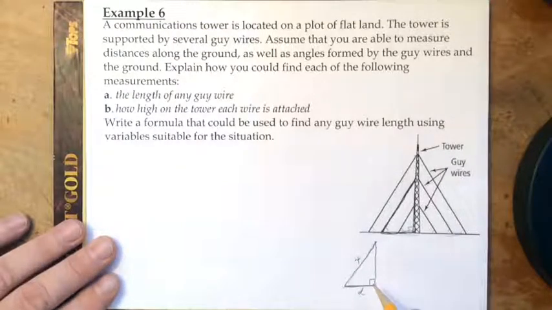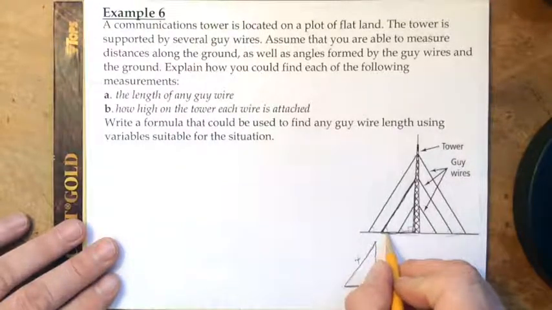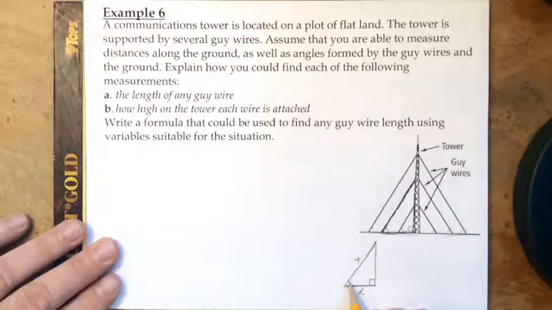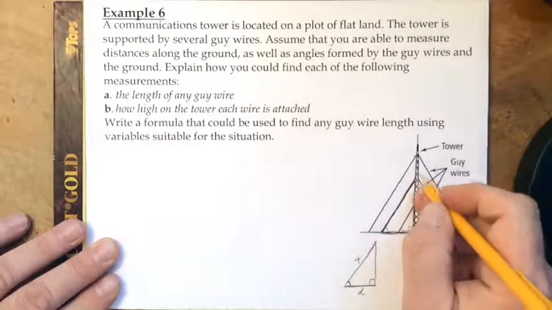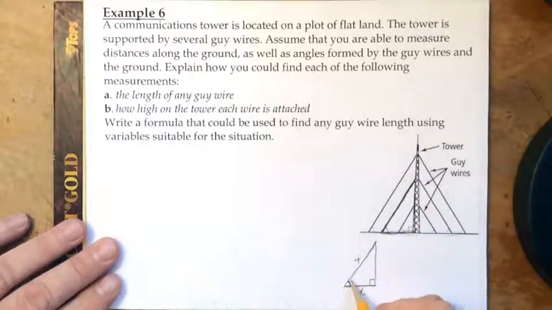Alright, then they told us that we can figure out any angle that connects a guy wire to the ground. So this angle right here would be the angle we would use. Not this one because it's way up on the tower. So using this angle here, I'm going to call this A degrees. Just use any letter you want to. I'm going to use A.